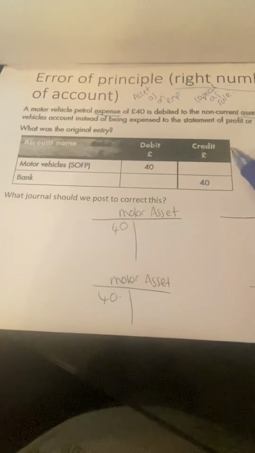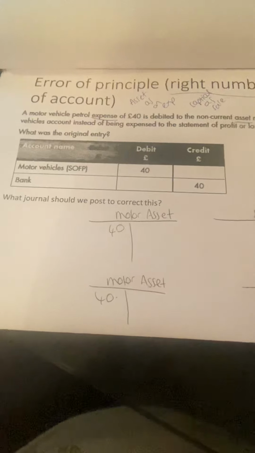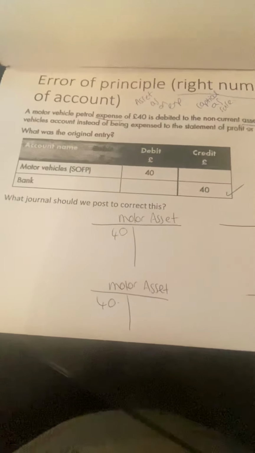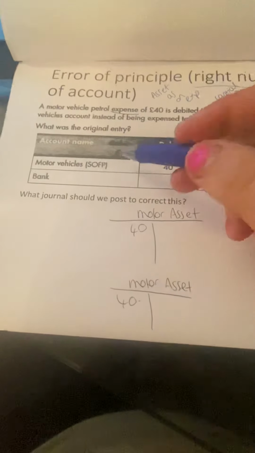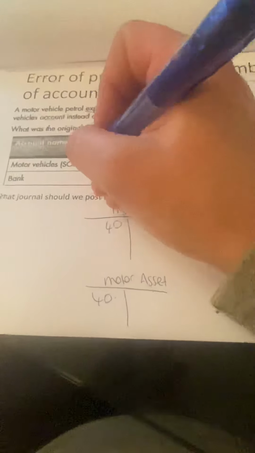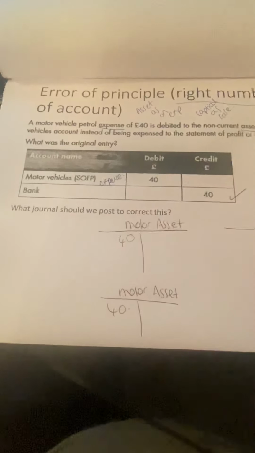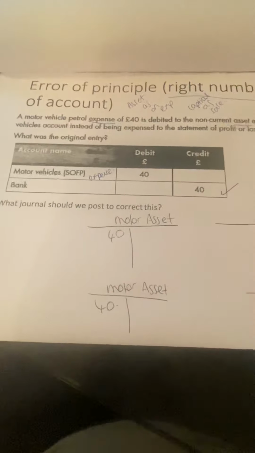So again, look at your double entry. Is this right? We've spent £40 on fuel. Should the bank be credited? Yes, it should. But the debit should be going to motor expenses, not motor asset, which that SOFP is telling you it's an asset because it's on the statement of financial position.